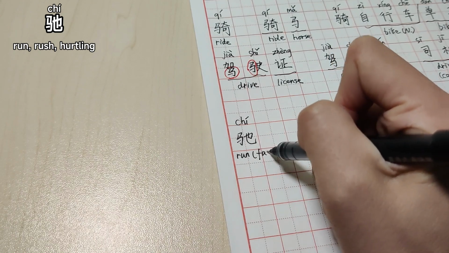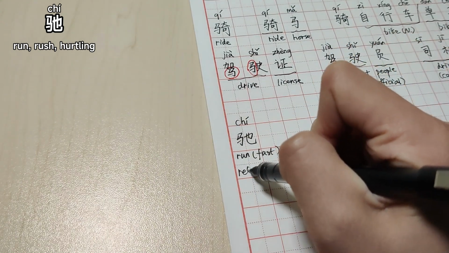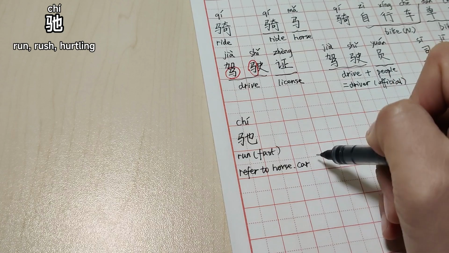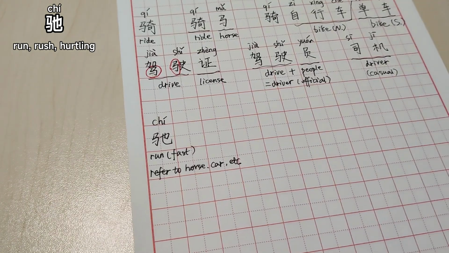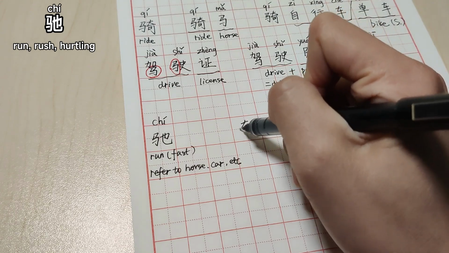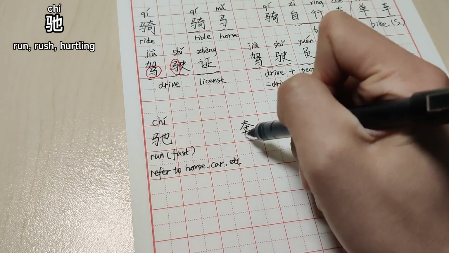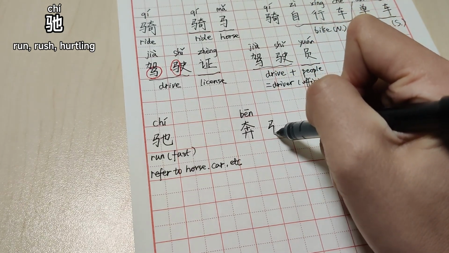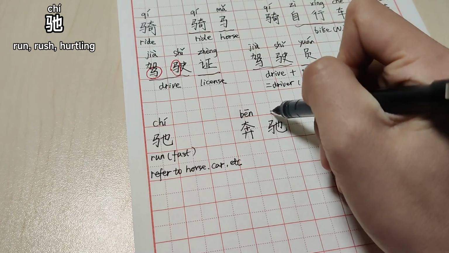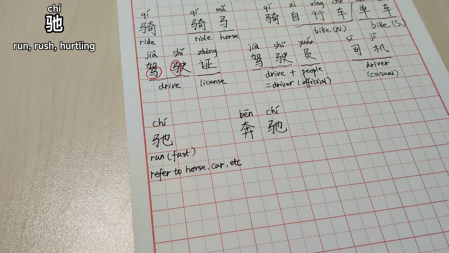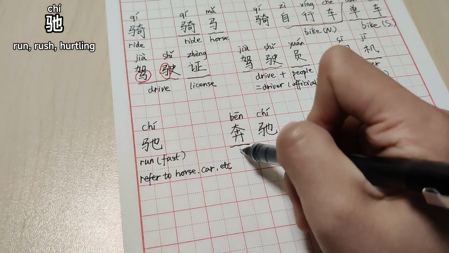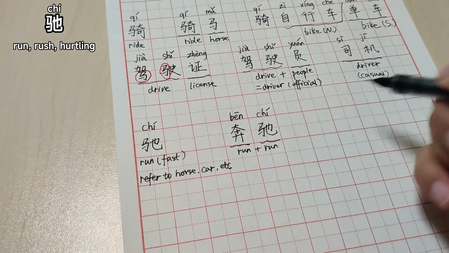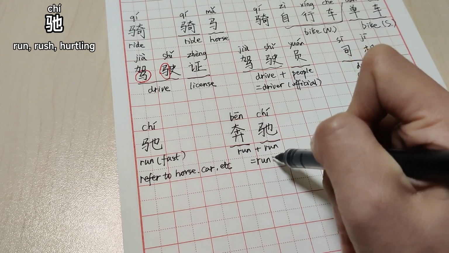Normally it's to run really fast, and usually it's referring to horse or car, etc. I have a word for you. 奔驰. So this word 奔 is to run, and 驰 is also to run, and they are together. They are really running fast.